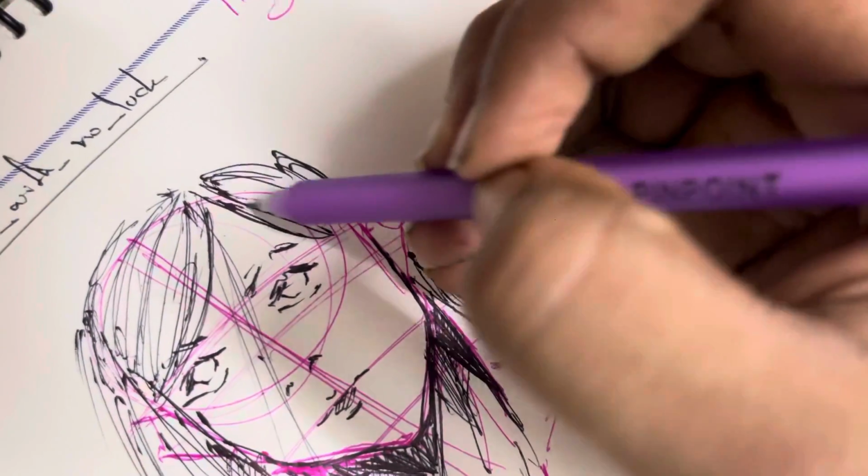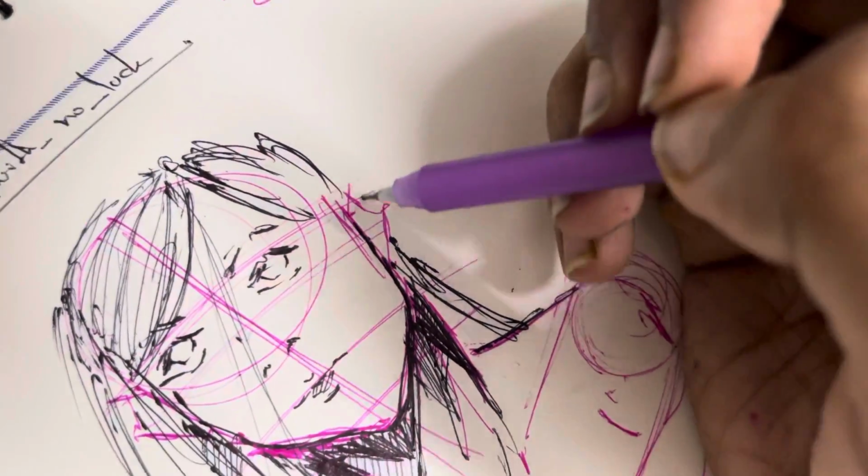If you want to be good at lines and strokes, you just have to be good at the... I forgot the word. Practicing. Yeah, practicing.